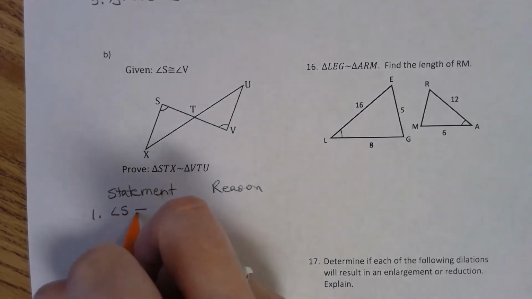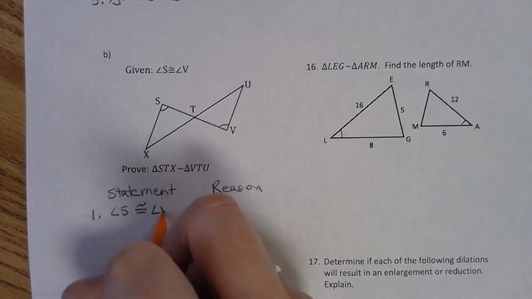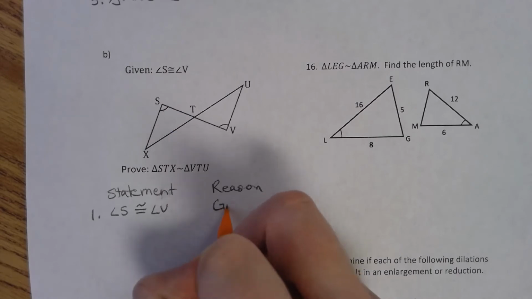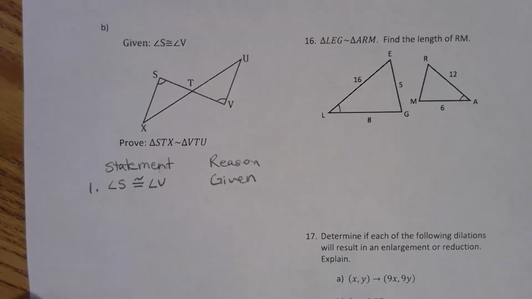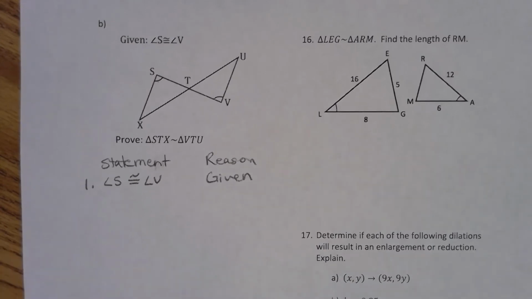Angle S is congruent to angle V. That was given. So again, in order to prove similar triangles, we either need to prove with angle, angle, side, or side, side, side. So we're already on a good start for angle, angle because we have one pair of angles.